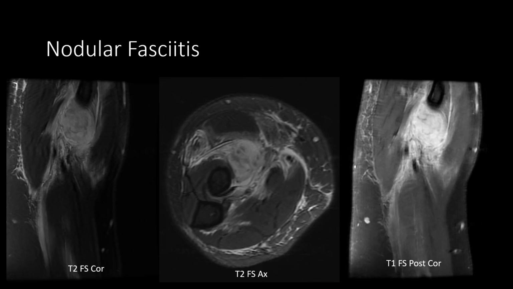This was around that radiobicipital bursa. You can see this very heterogeneous T2 lesion, tons of enhancement in this thing. Maybe you could argue that the degree of inflammation is way too much for just a regular sarcoma, but this one actually went for biopsy and was found to be a nodular fasciitis. So just keep that in your differential list.